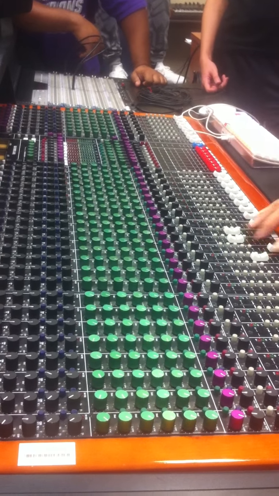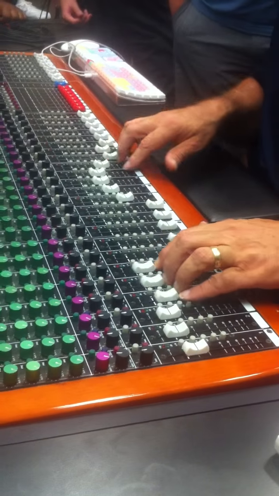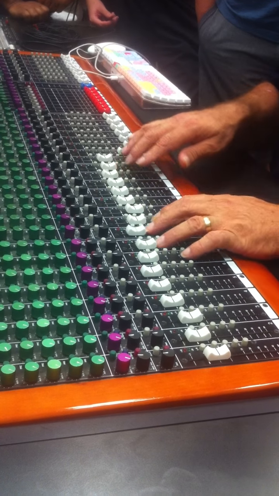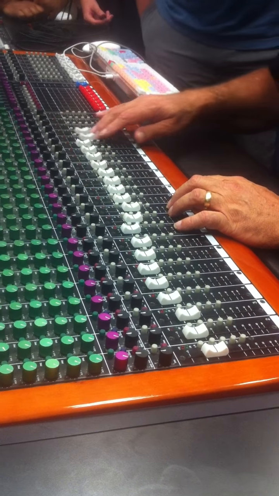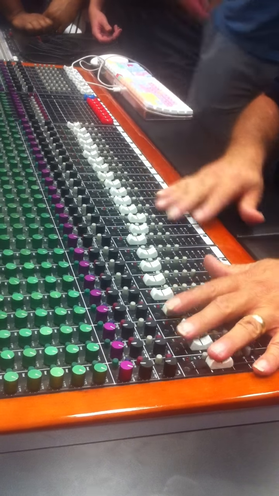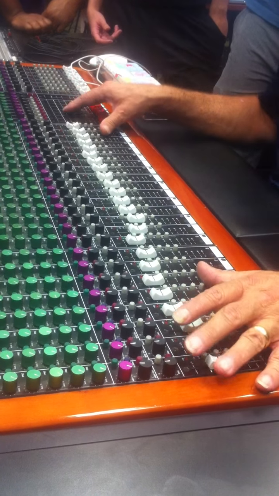The assignment matrix. You will never use it because there is no group output. There is no group bus output to record. I cannot bus this anywhere.